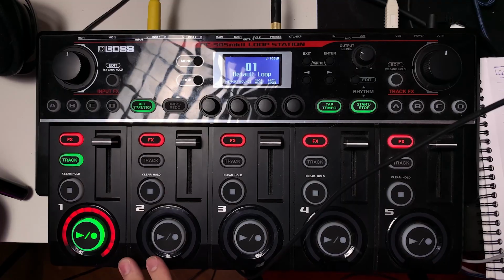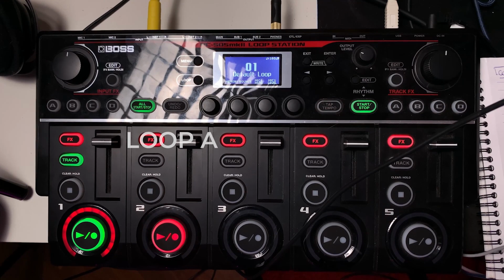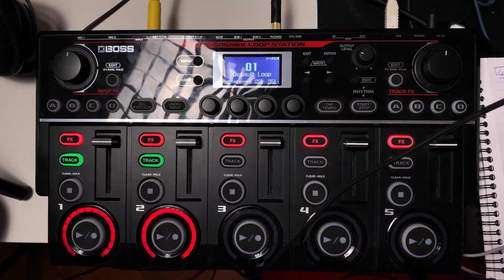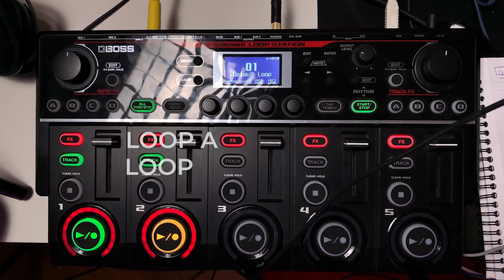So I got my guitar here on my lap. I'm gonna record something on top of the rhythm part. Okay, so now I have my basic loop playing, right? So now let's try to record an overdub on top of my guitar track, right?